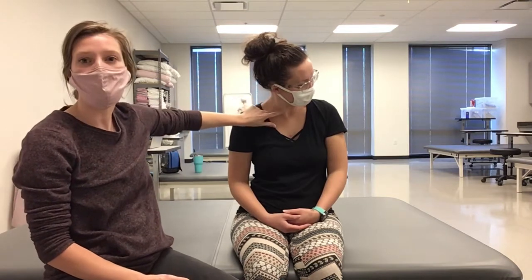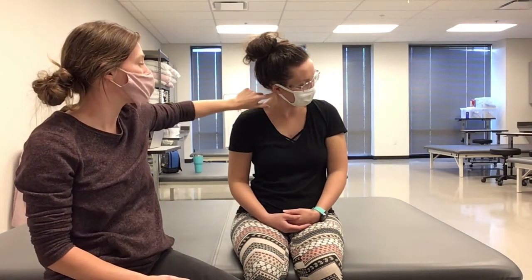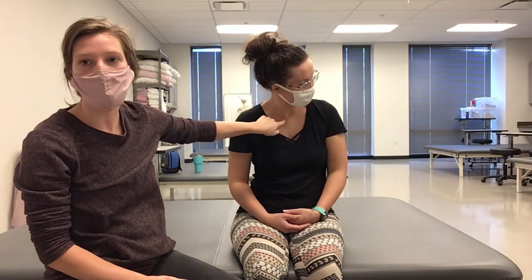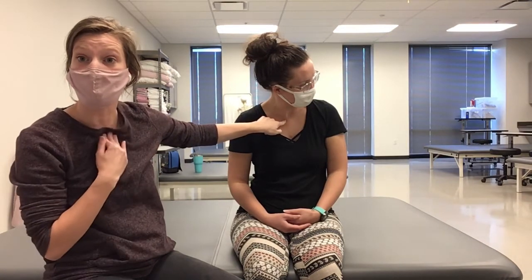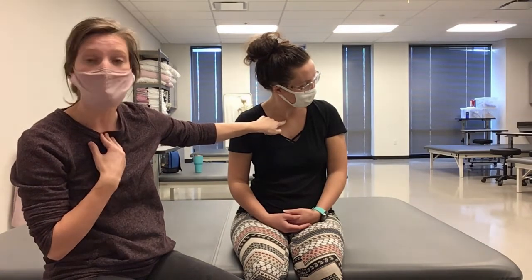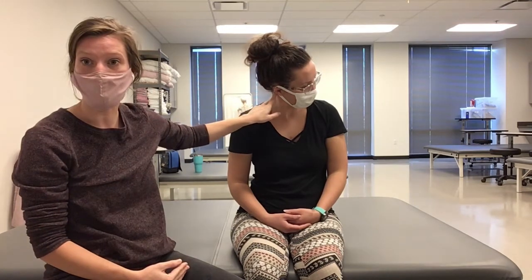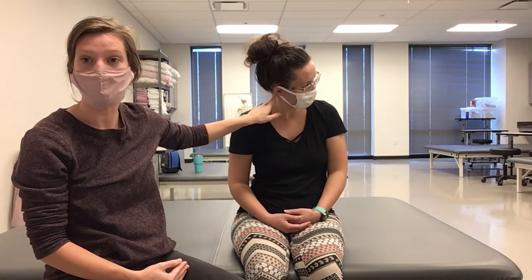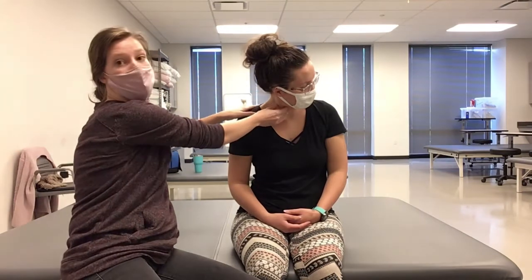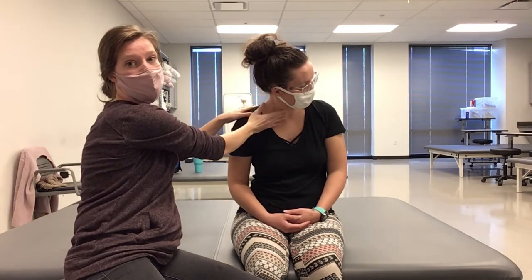In doing so, you can see here that her SCM attaches down here on one of the bones in your chest, and then also comes up here to the base of your skull. So in order to palpate it, I would just feel that muscle and feel the tension and its contraction.